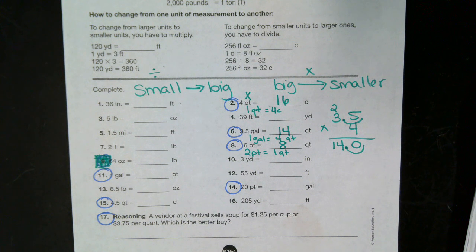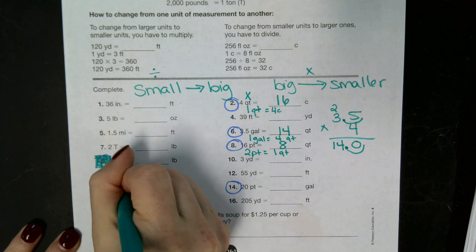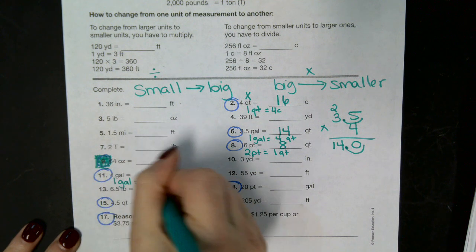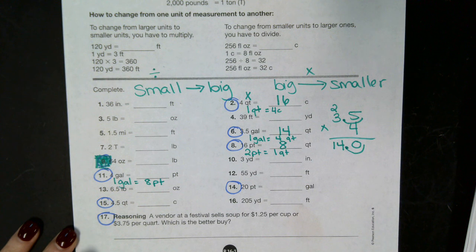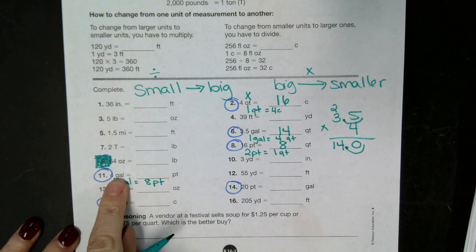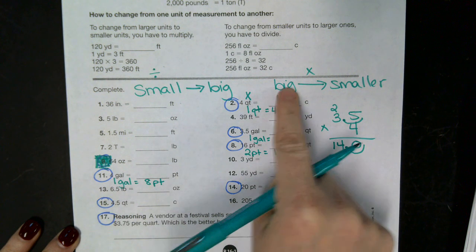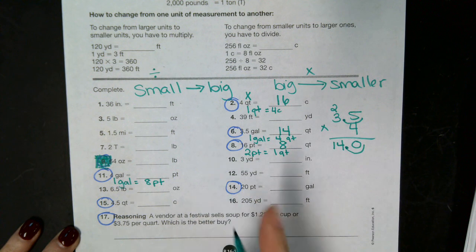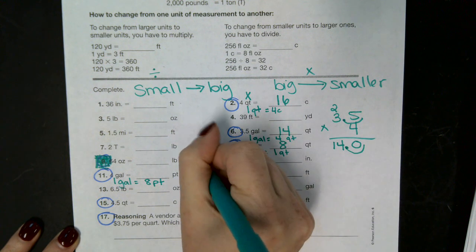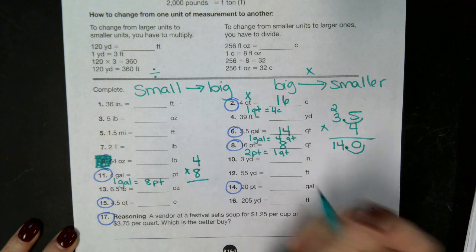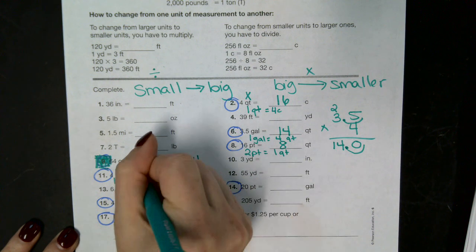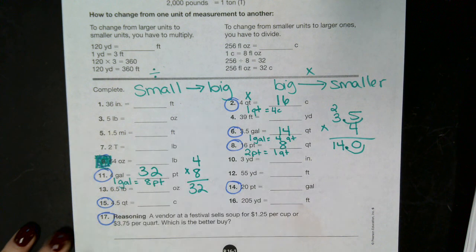How many pints are in a gallon? 8. So you do 8 times 4, you get 32. How do you know you multiply? Because it's going to a bigger number. Big to small. Big to small tells us to multiply. So we're doing 4 times what? 8 equals what? 32. So 4 gallons has 32 pints. Number 14. Go ahead and begin.